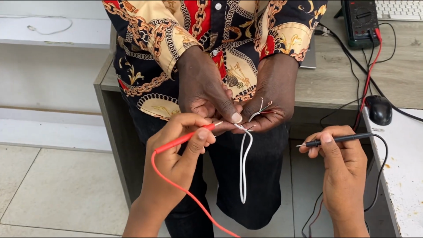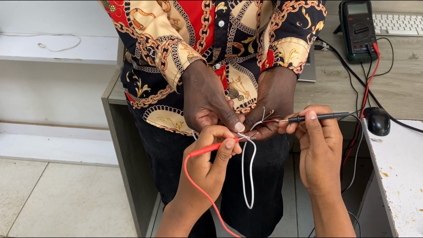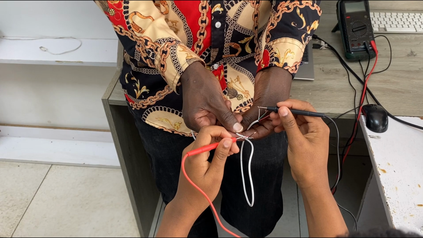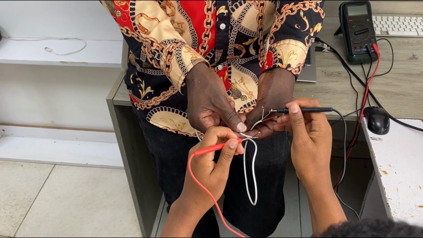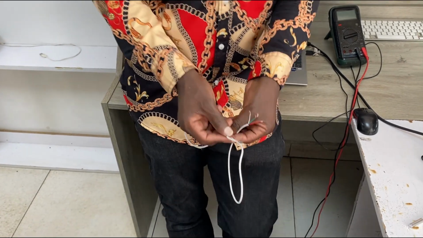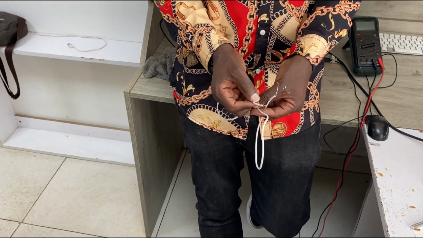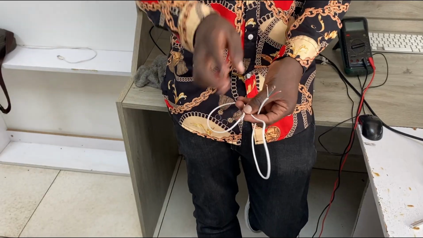Now take red with any other color. Red with any other color. Okay. No, that one is an open circuit. Okay. And we are good. So red is not supposed, by default, we know that red is not supposed to be linking with any other color but red, okay?